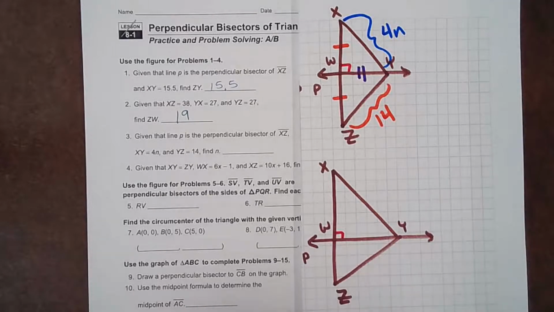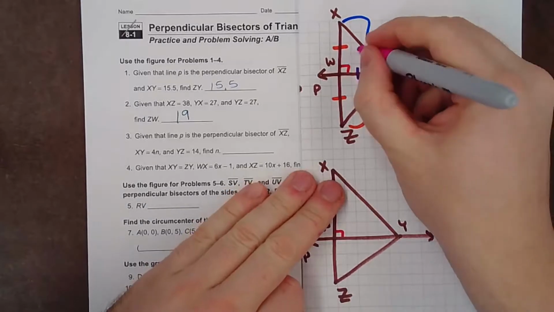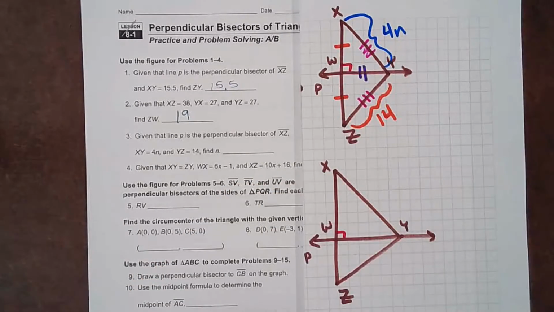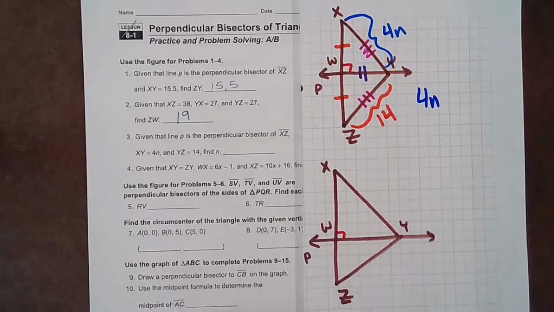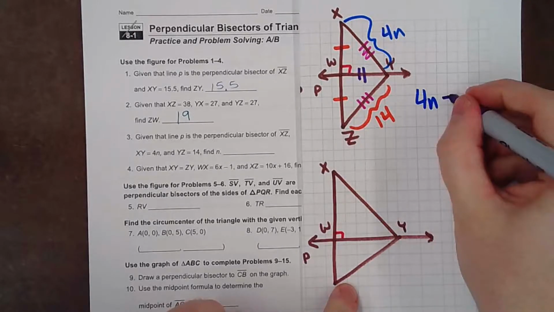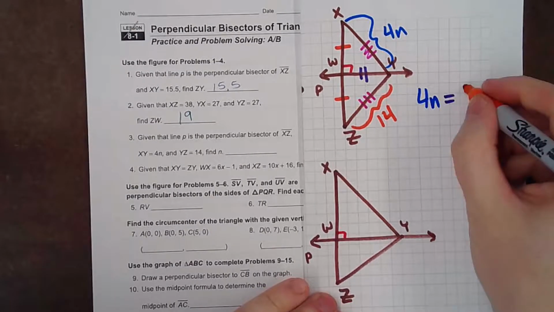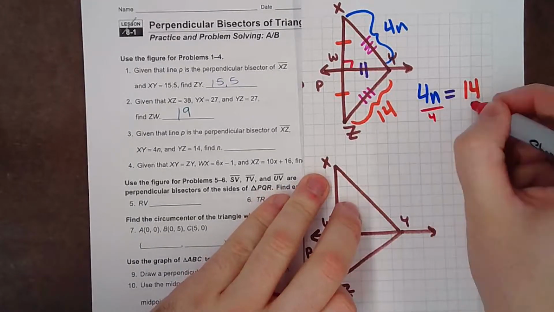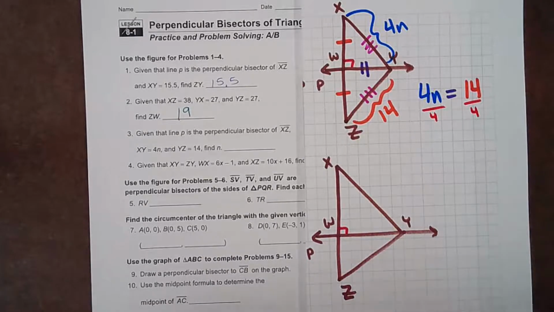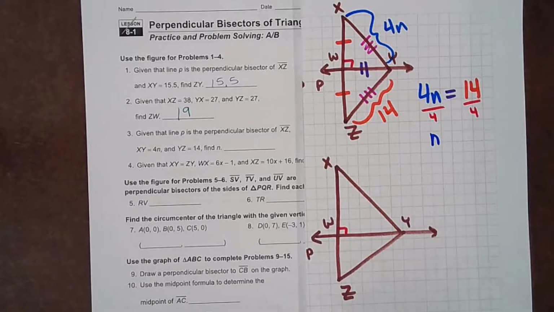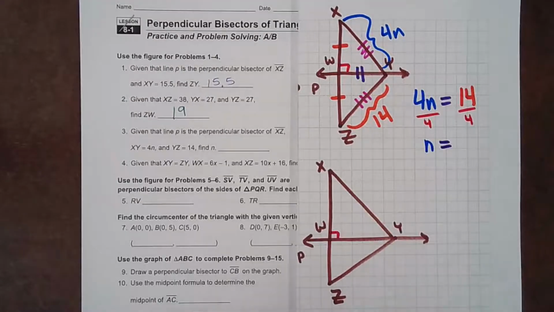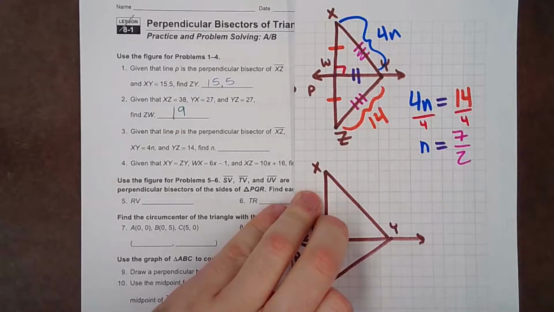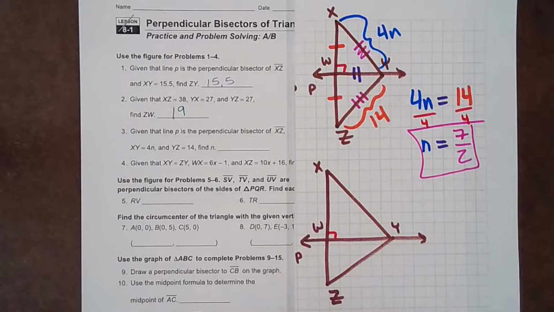Well, if the triangles are congruent, their parts are congruent, which means that this segment over here is congruent to this segment here. So 4N equals 14. So we want to solve for N. The way to do that is divide by 4 to both sides to break up the 4 and the N, and we get N all on its own equals whatever 14 divided by 4 is. Well, we can reduce that fraction, and it's 7/2. And that's as reduced as it can get. So N is 7/2.